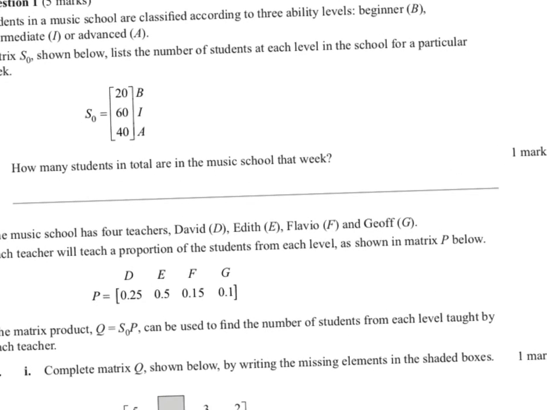We've got question 1. Okay, we've got students in a music school. They're classified according to 3 ability levels. So they're either in beginner, intermediate, or advanced. We've got the initial state matrix below, which lists the number of students at each level in the school for a particular week. I might zoom this in a bit more.